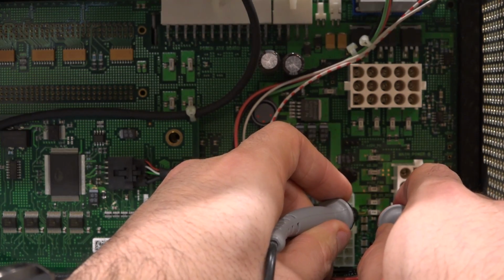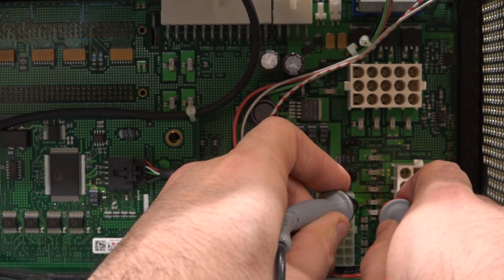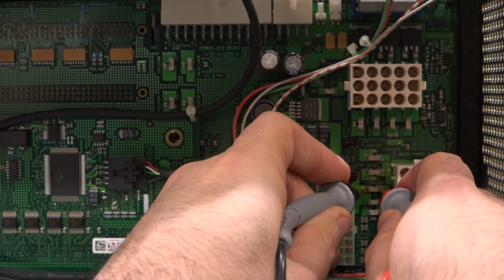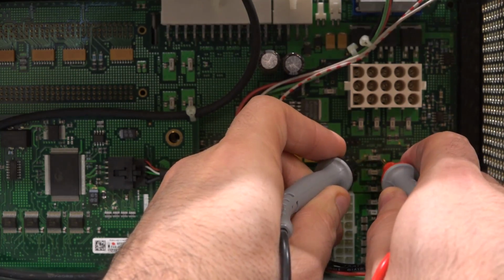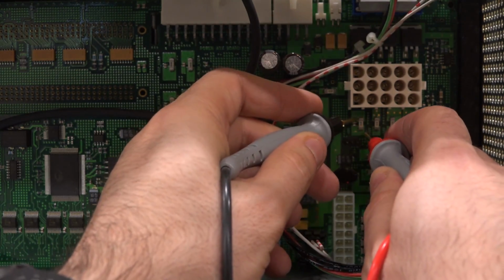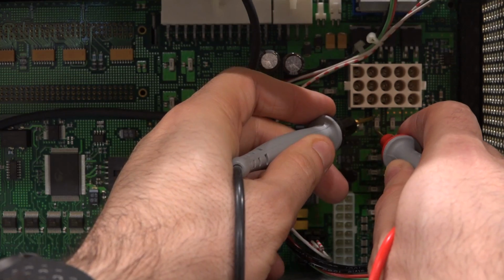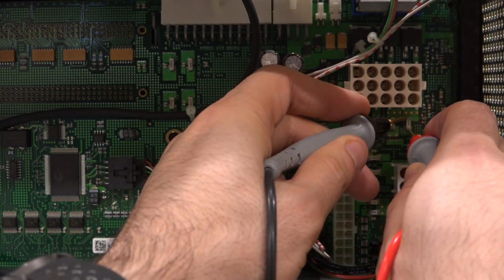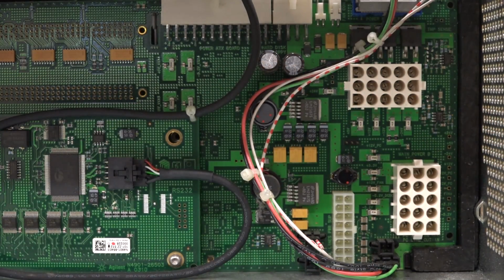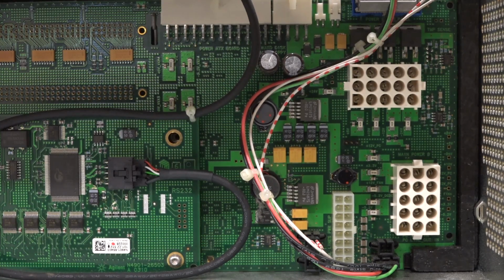And here's the first one. I hope you can hear that. So that one's okay. This one's okay. This one's okay. That one's okay. That's okay. And that's fine. Also fine. Also fine. Also fine. So the fuses all seem to be okay. So I'm not going to worry about that too much.